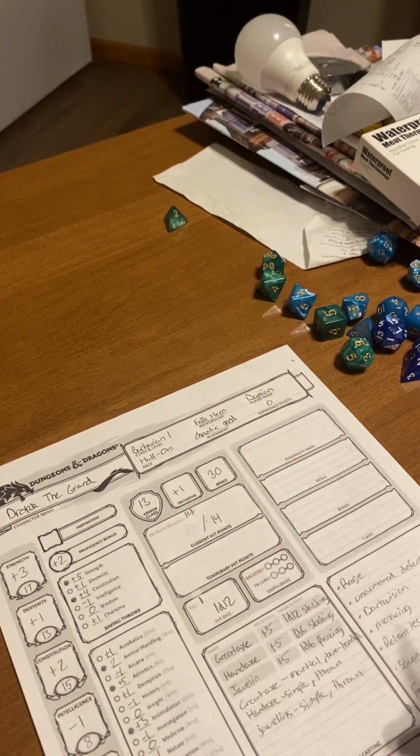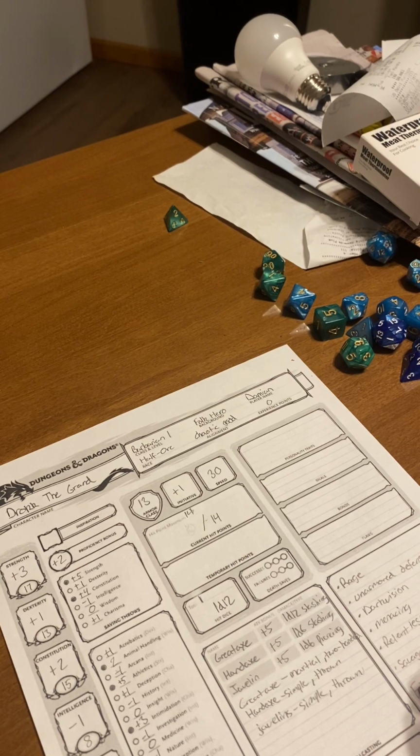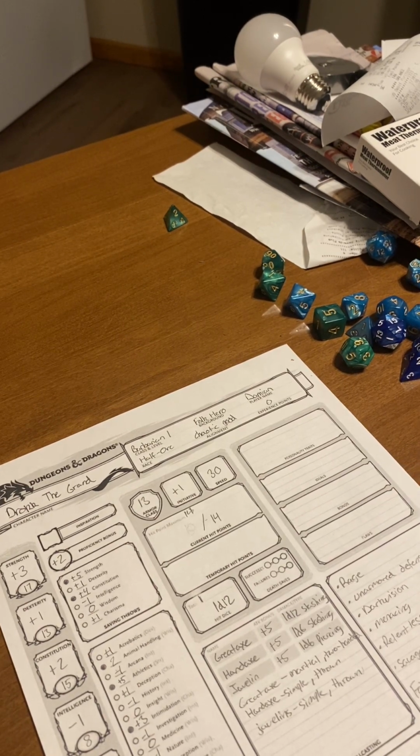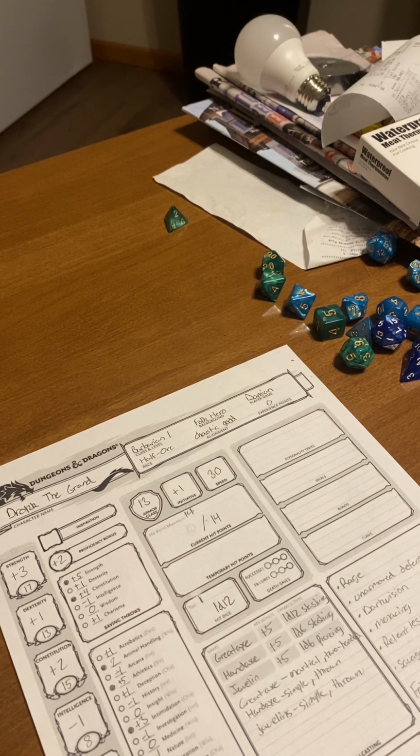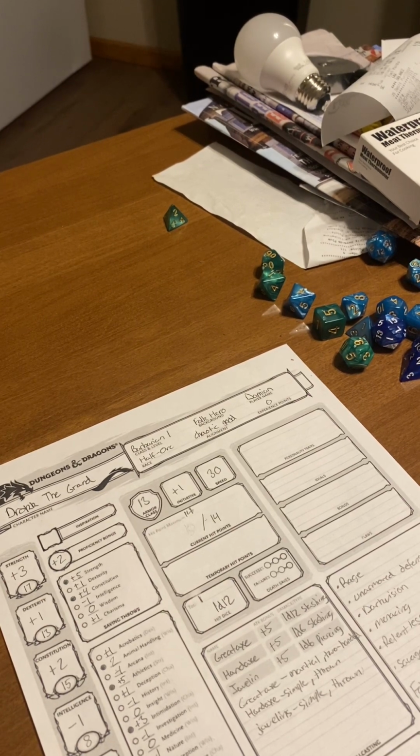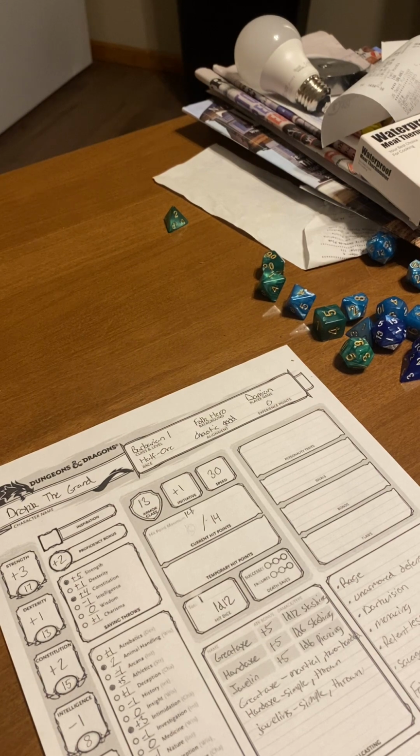And then all that's left is the personality traits, ideals, bonds, and flaws. And with these, you can get really creative. Put your own quirks to them, special things.